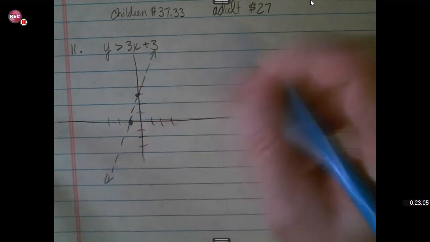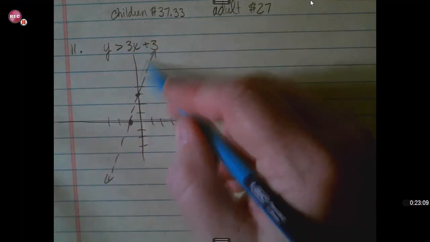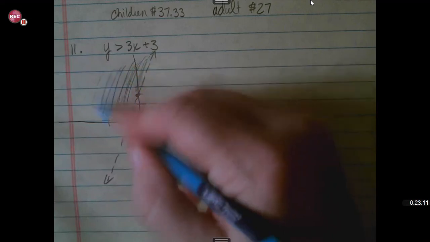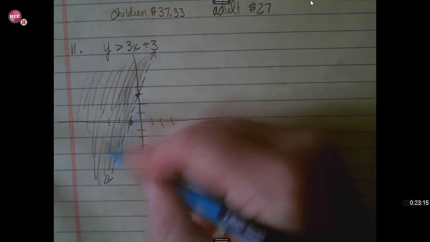And if I plug in the origin, I get 0 is greater than 3. Not true. So shade away from the origin. My answer is above the line here.